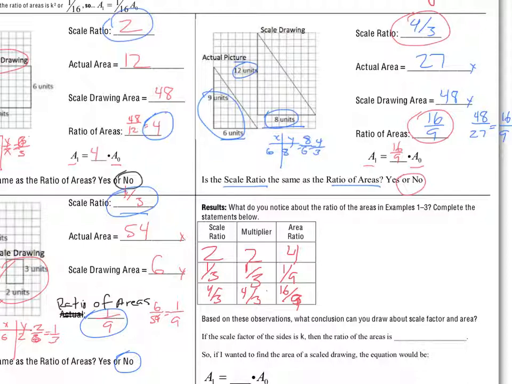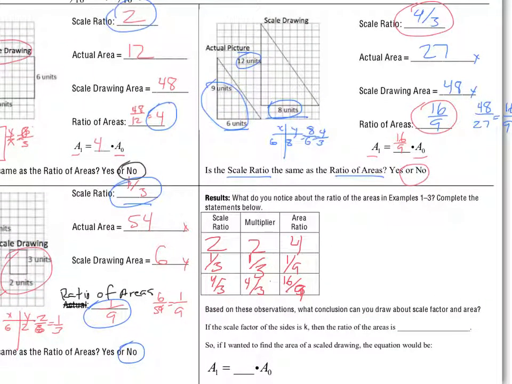So if the scale factor of the sides is k, in order to get the area ratio, I need to multiply k times k, or if we think back to what we know about exponents, that's the same thing as k squared.